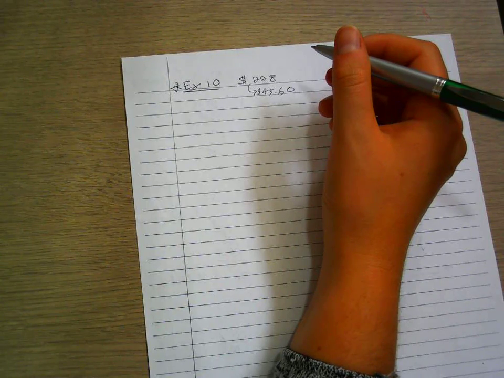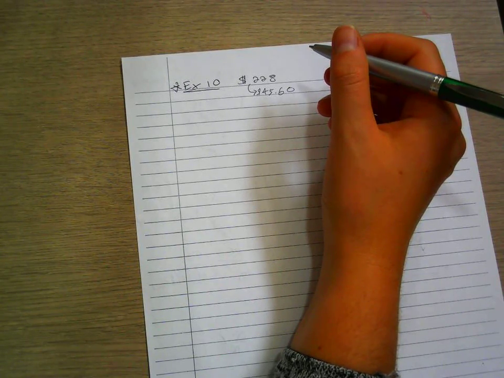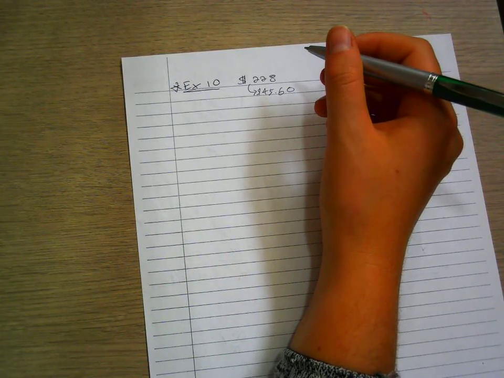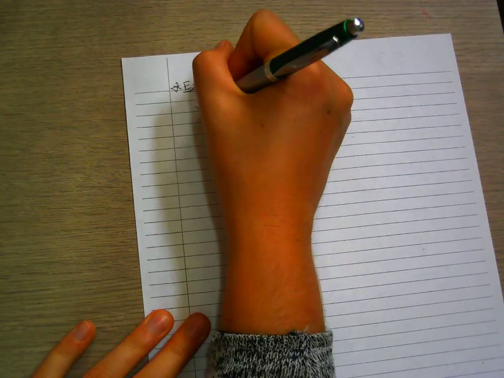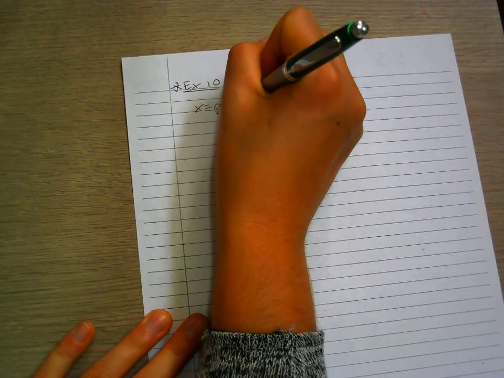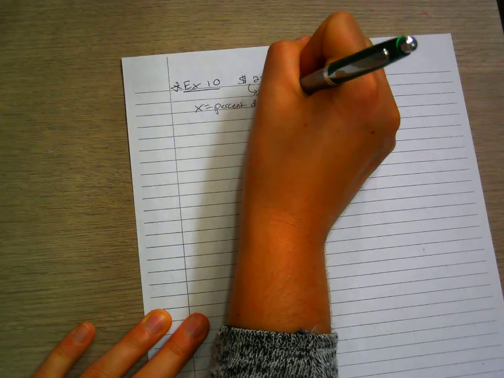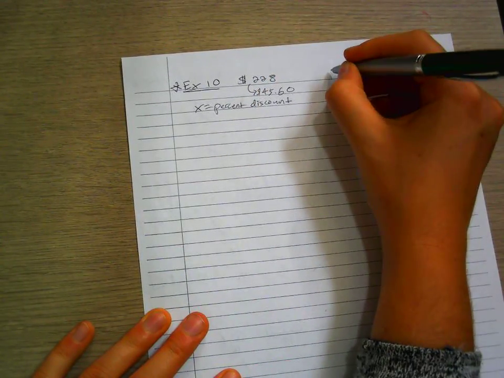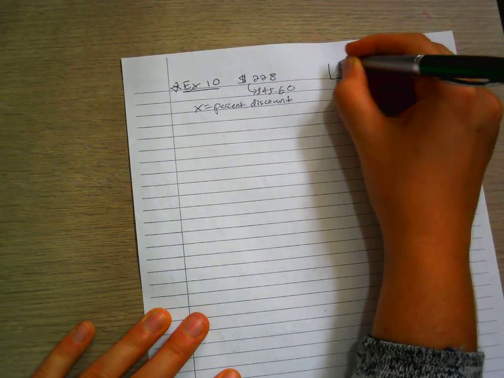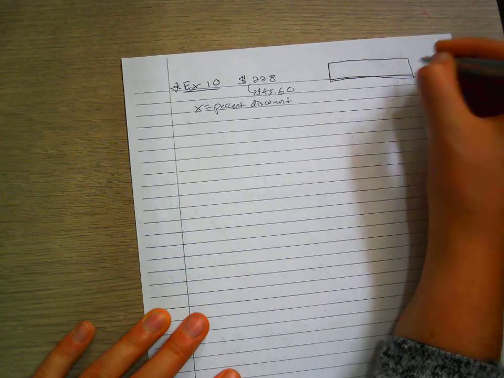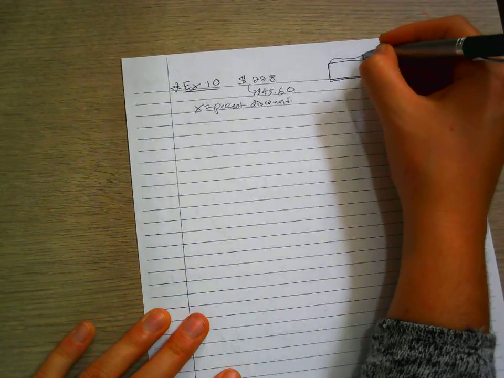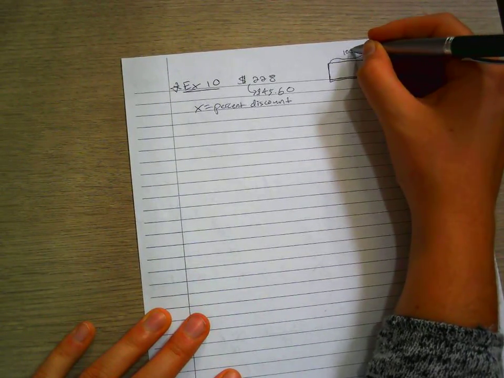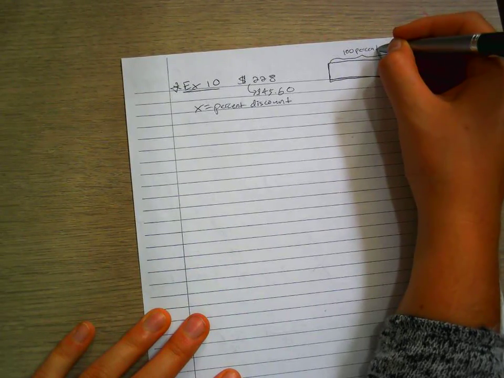So X will be the percent discount. Let's draw this out to see what we're working with. The whole thing will be 100%, which happens to be our original $228.